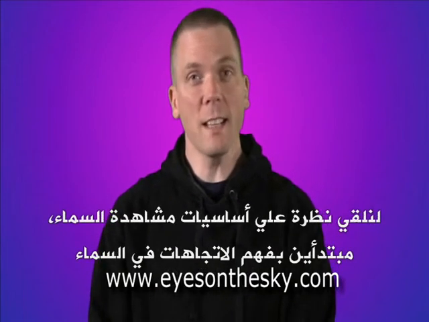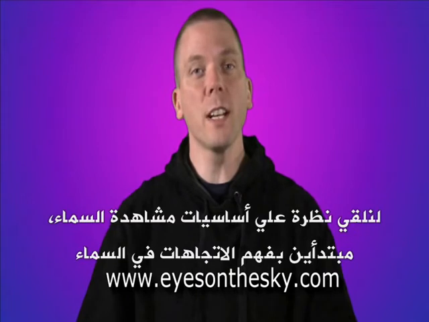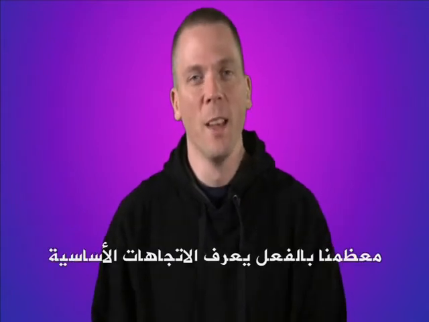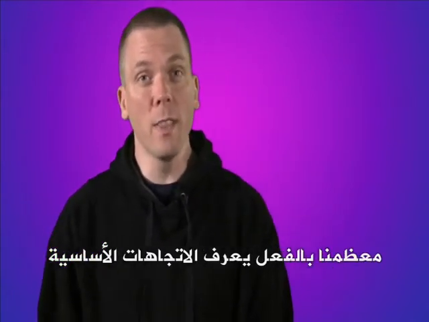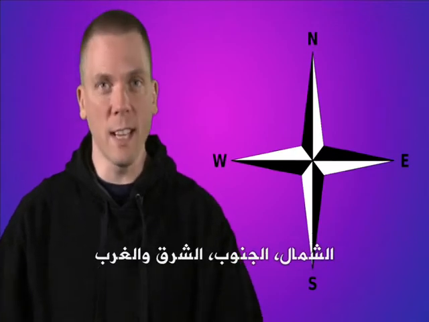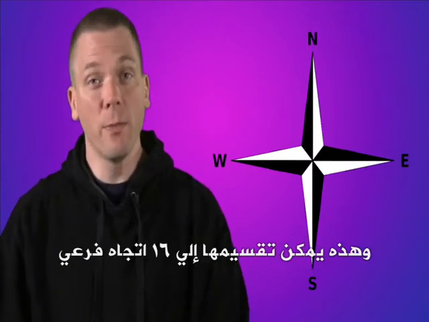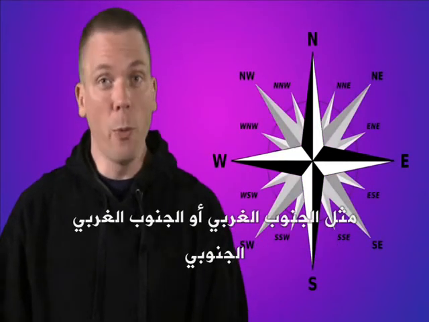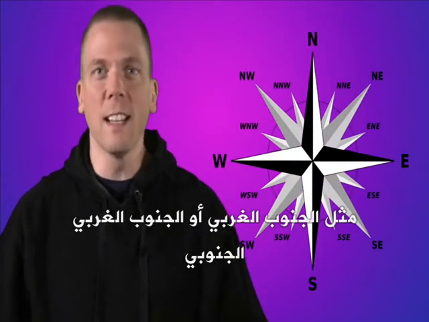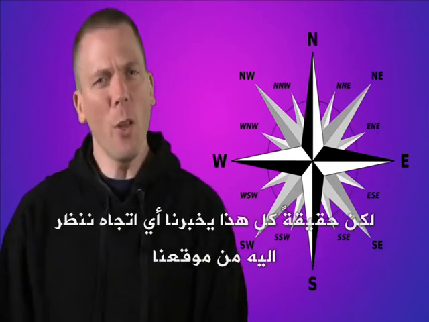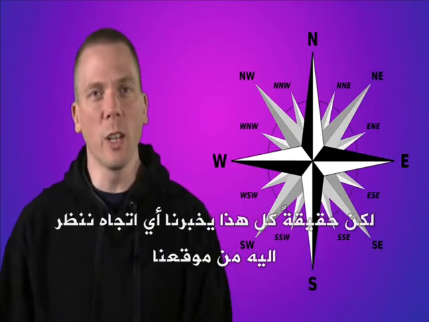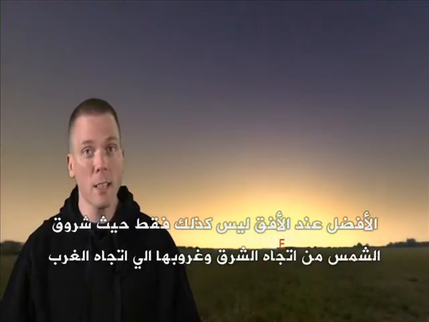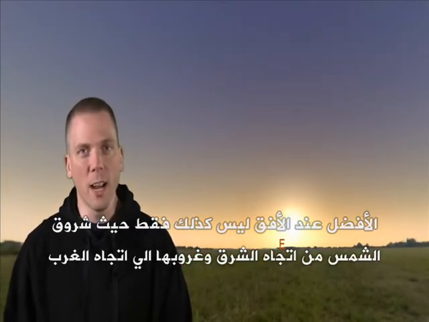Let's look at stargazing basics, starting with understanding directions in the sky. Most of us are already familiar with the cardinal directions of north, south, east, and west. These can be further split into 16 subdirections like southwest or south-southwest and south-southeast. But all that really tells us is what direction we are looking from our location, and at best, really only in areas close to the horizon.